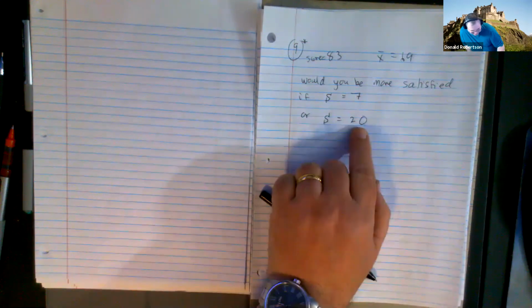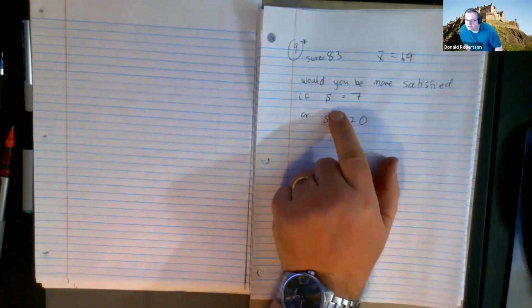Right, so you got 83, a good score, better than the mean, you're feeling happy. But would you feel happier if the standard deviation was 7, which would mean getting 83 is really hard, or if the standard deviation was 20? Which one would you prefer because it meant your 83 was even better?